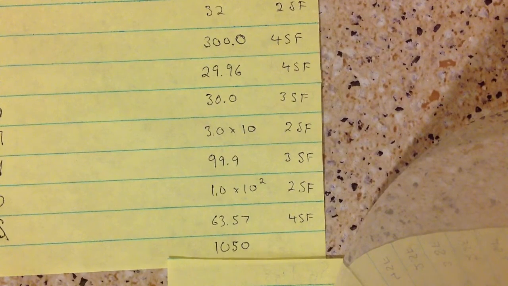Your teacher might teach it differently, but if you really want to know how many sig figs it is, you have to write it in scientific notation, because like this it can be different just because there's no decimal point.